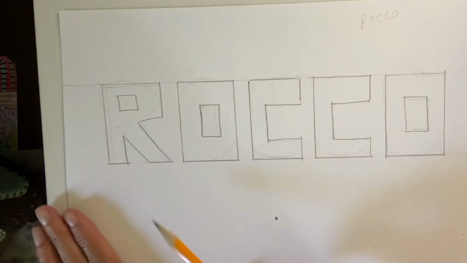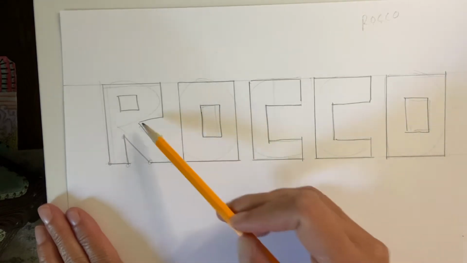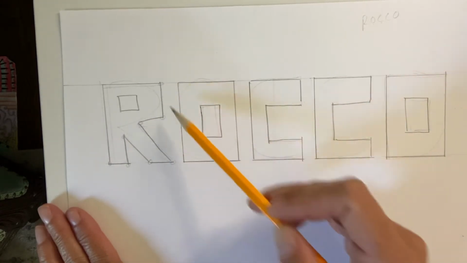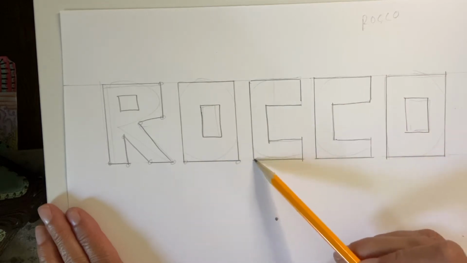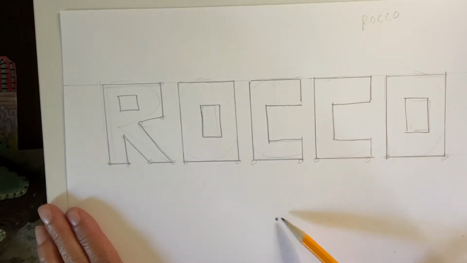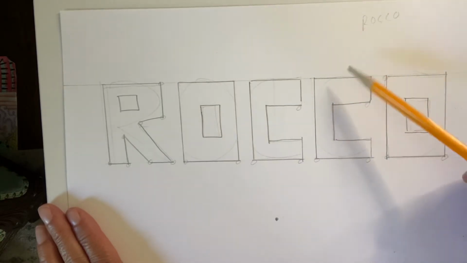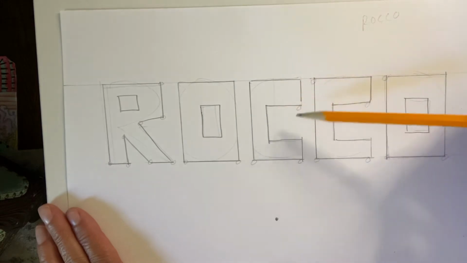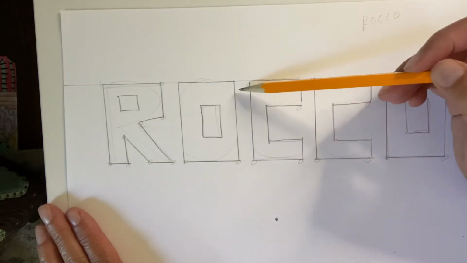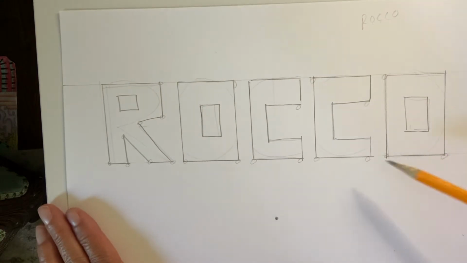So the first thing I'm going to do is go around every one of your letters and make a circle where you need to connect these angles to the vanishing point. There's also going to be some here on the top. I just kind of know this because I've been doing this for so long, but I'm going to explain why we're using these and not all of them.